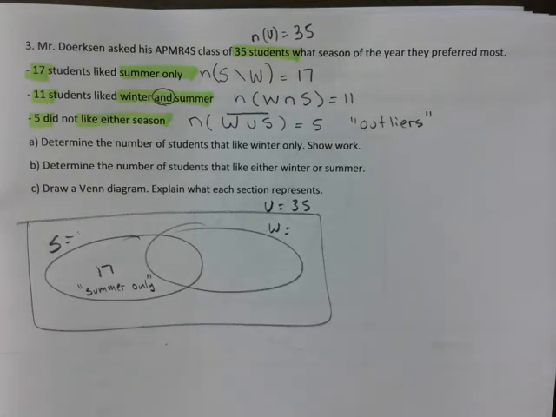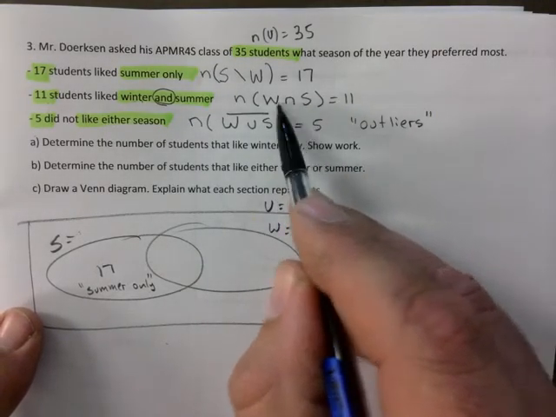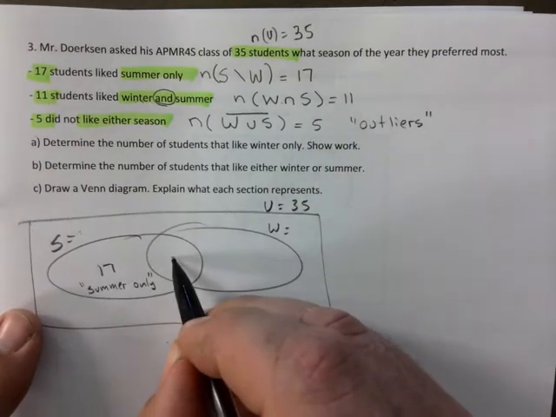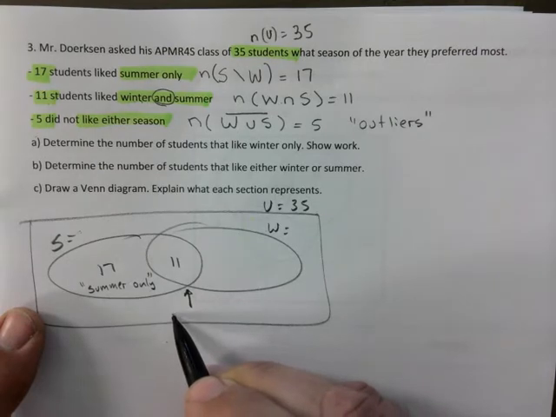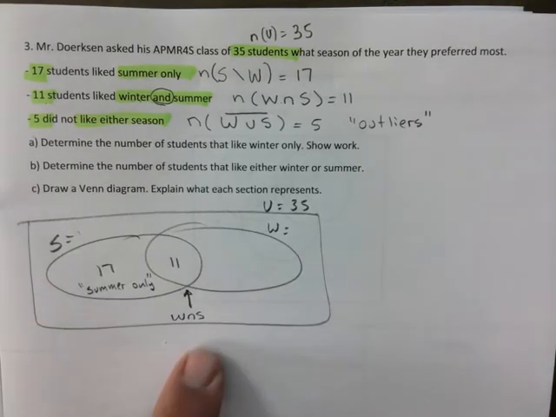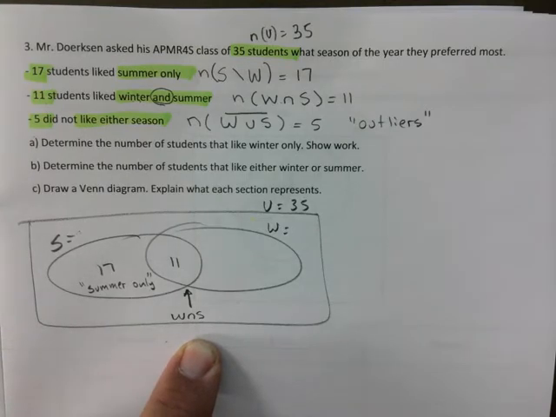So I think I'm going to come up with a few questions where you identify the mistake the student made, right? And then you need to figure out what was done wrong, because that's often eye-opening as well. So the intersection between the two is 11. That goes right in here. This section right there is what we call the intersection of the two. What else do I know?